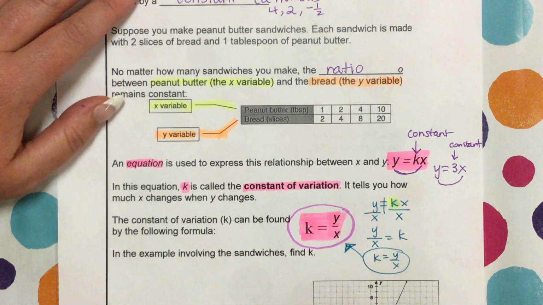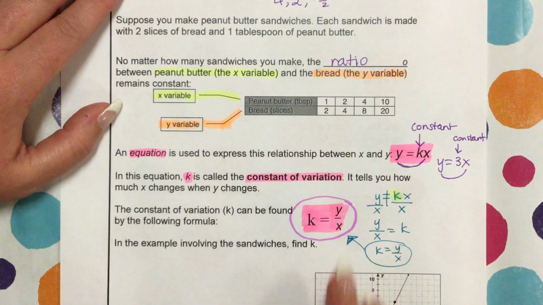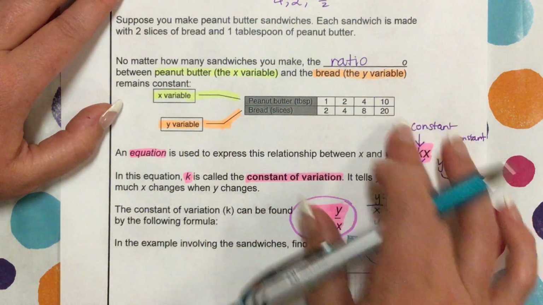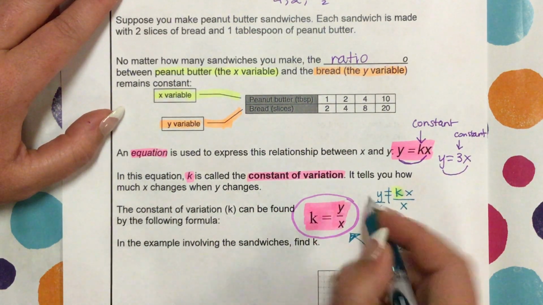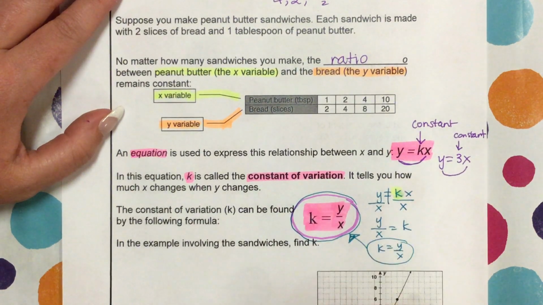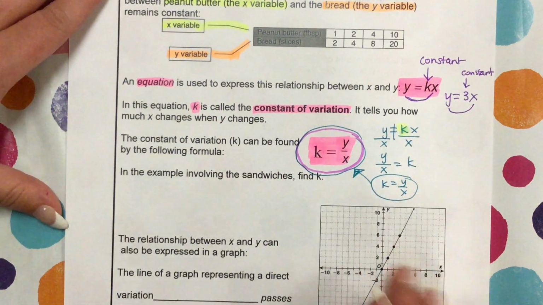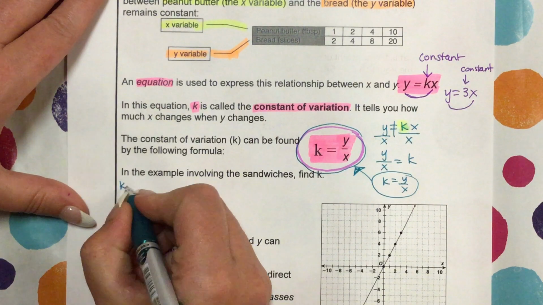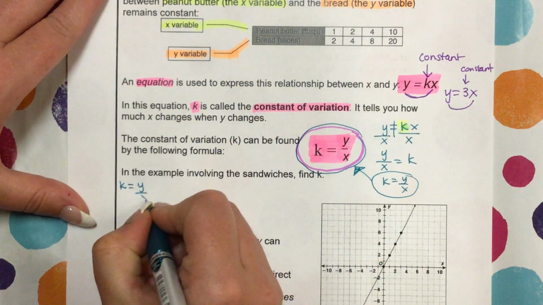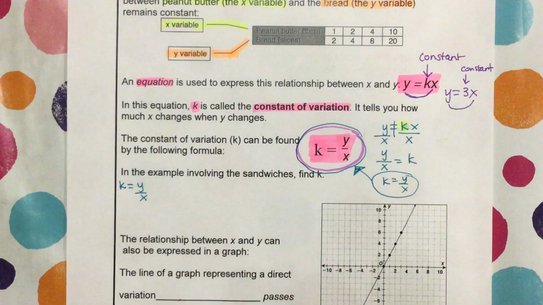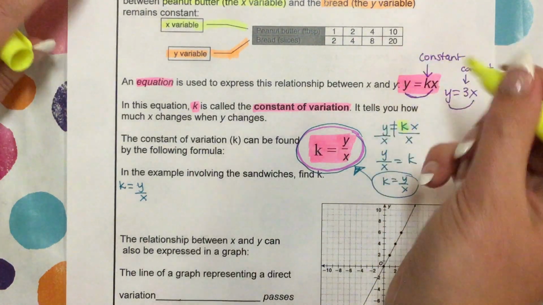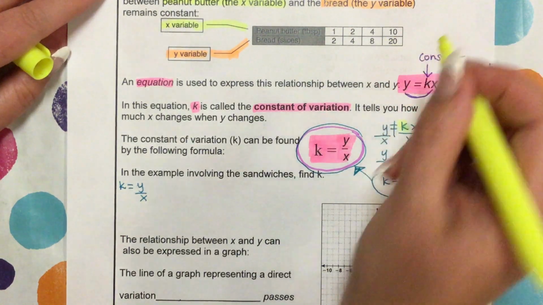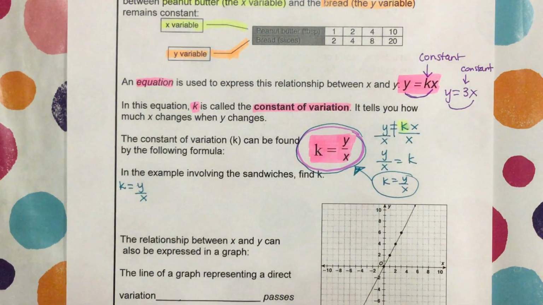Okay, so now we're going to go ahead and use our example here, and we're going to find out what the k is by using this formula right here: k equals y over x. So I'm going to take this first point right here where I'm going to determine the k.